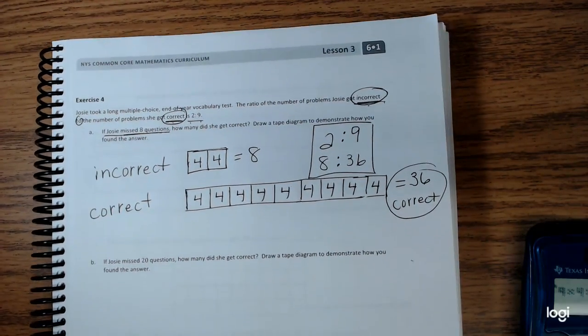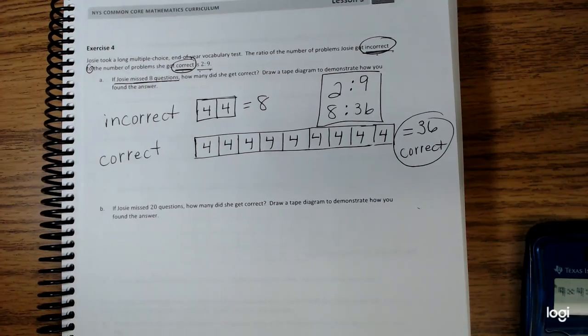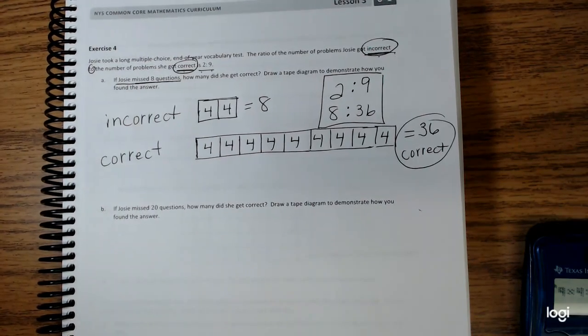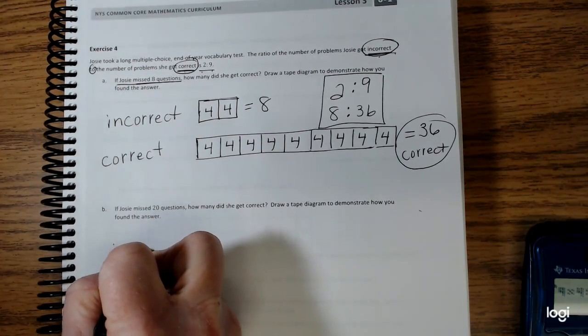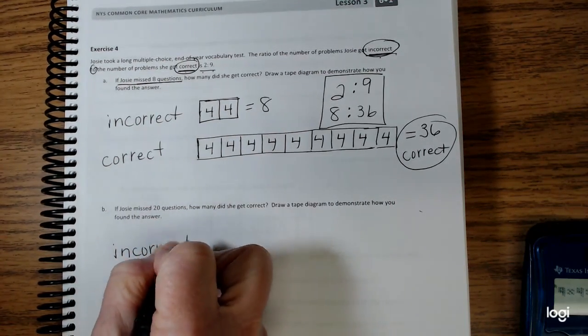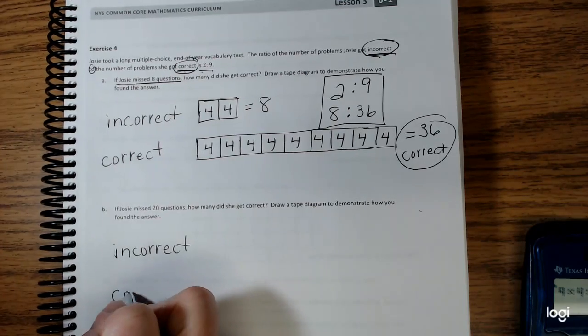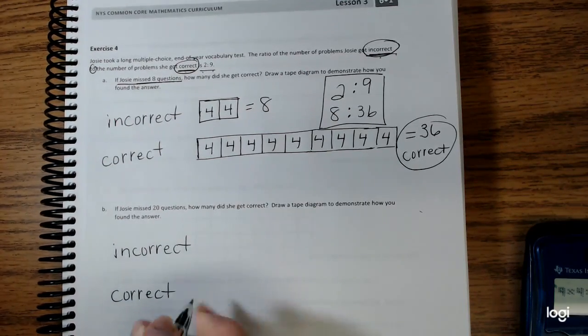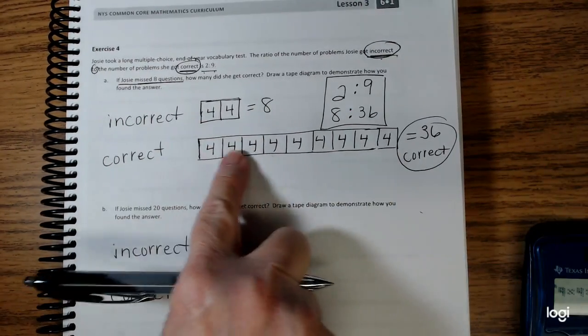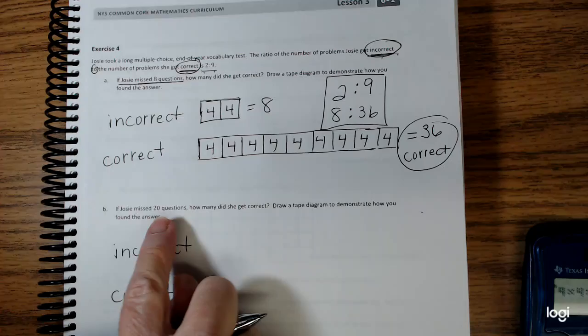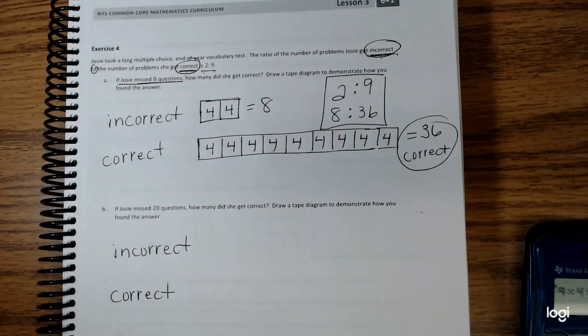Okay, let's go down to B. If Josie missed 20 questions, how many did she get correct? Once again, we have to make our original tape. So we're going to write here incorrect and correct. Let's make our tapes 2 to 9. Do not put the number 4 in this time because we have to find out what the problem is. So go ahead and make your tapes now.